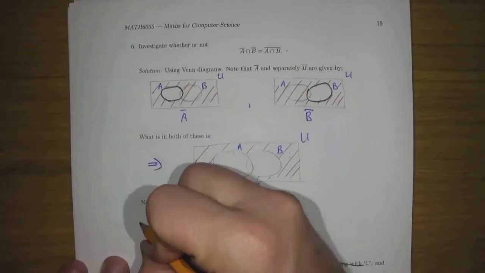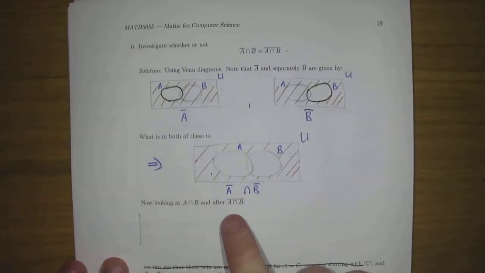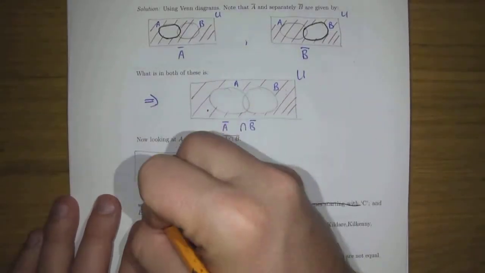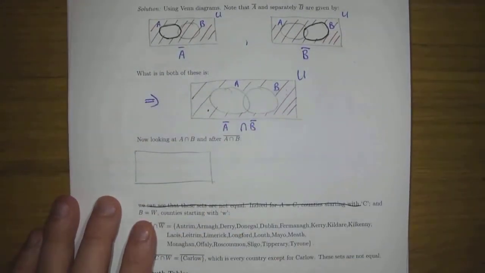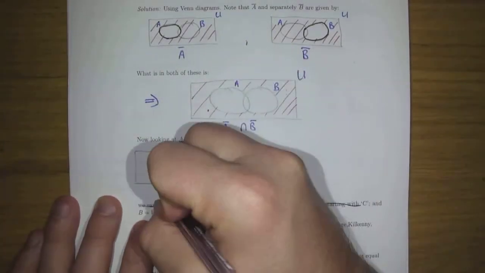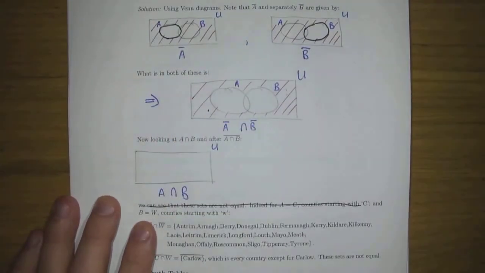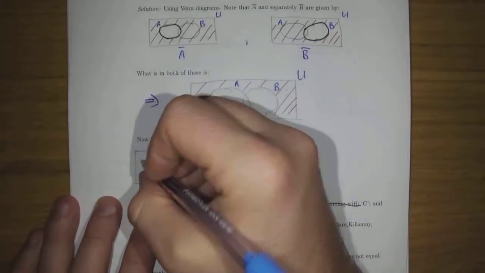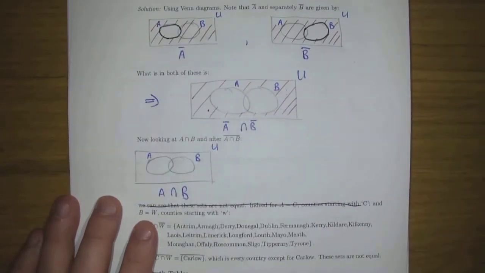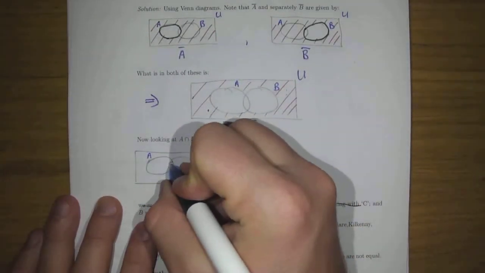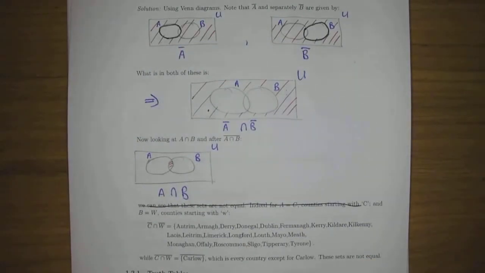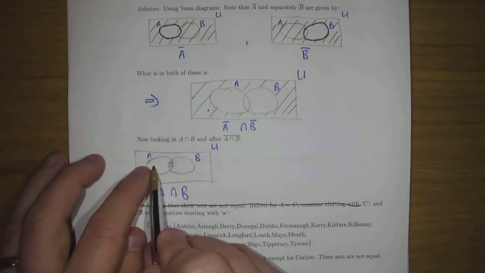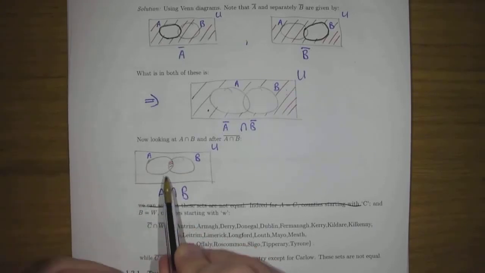Now we're going to look at not (A intersection B). So first find A intersection B, build it up. You can try and do it in one go, but I don't see the value. You might get a bit confused. Maybe just build it up. It doesn't take that long. So all the things that are in A and in B, that's this little bit here. This is in A but not in B. This is in B but not in A. This is in neither. This is in A and B.